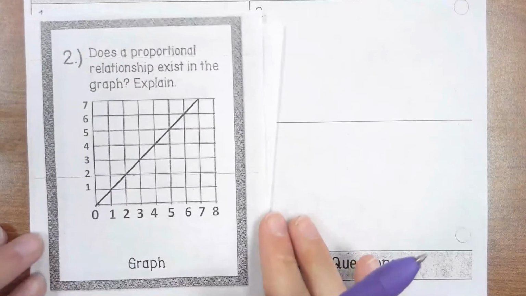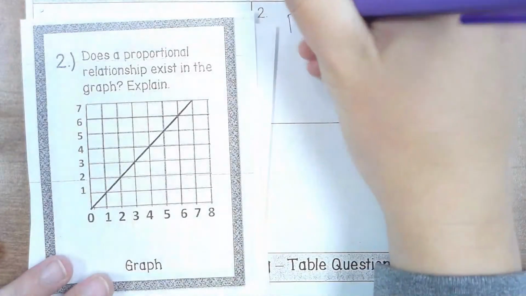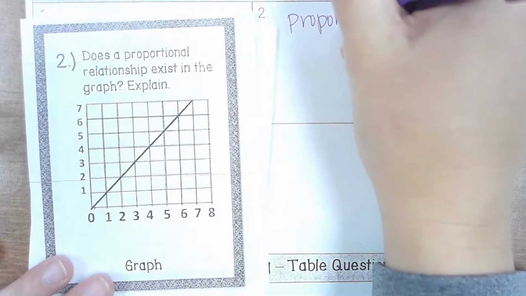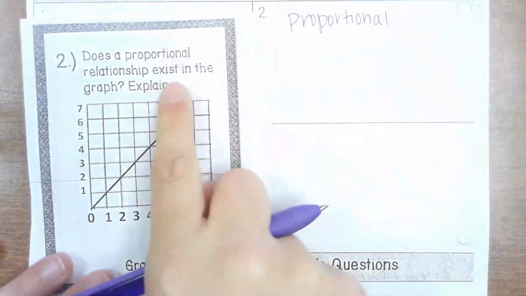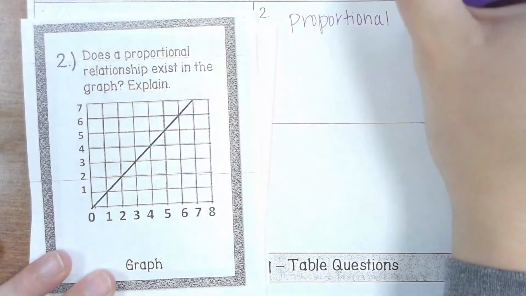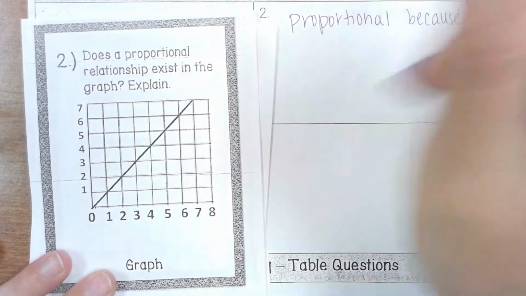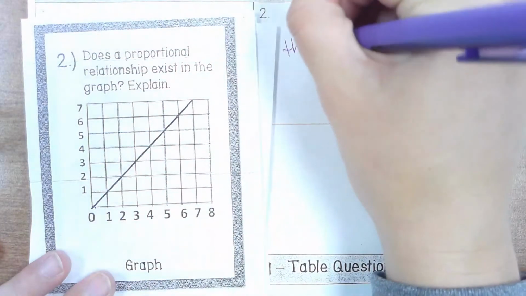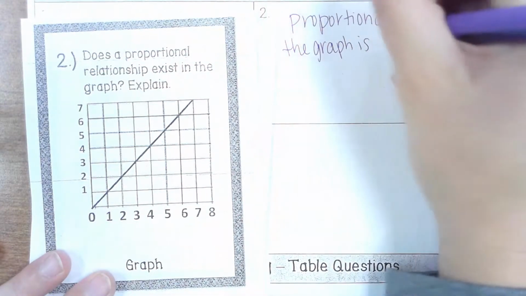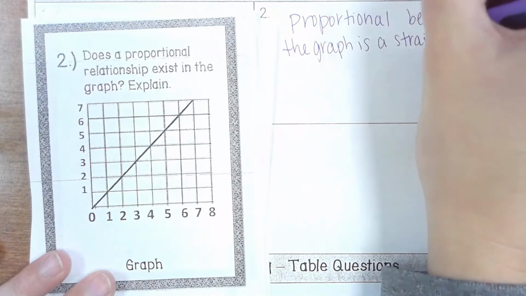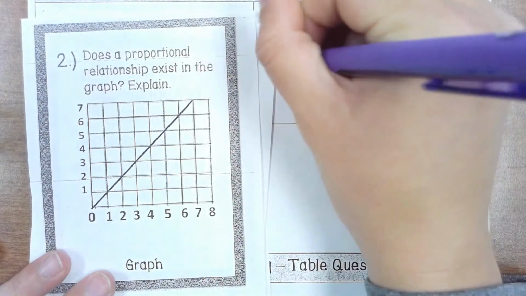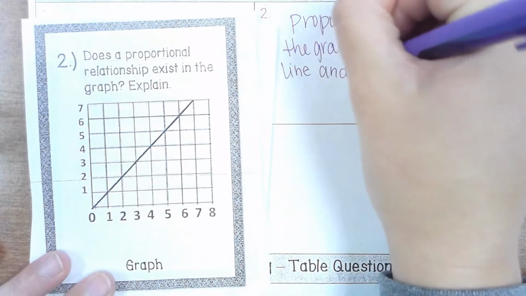So this is a proportional graph. So I'm going to put proportional. And then they tell me to explain, so I'm going to put because the graph is a straight line and it goes through the origin.